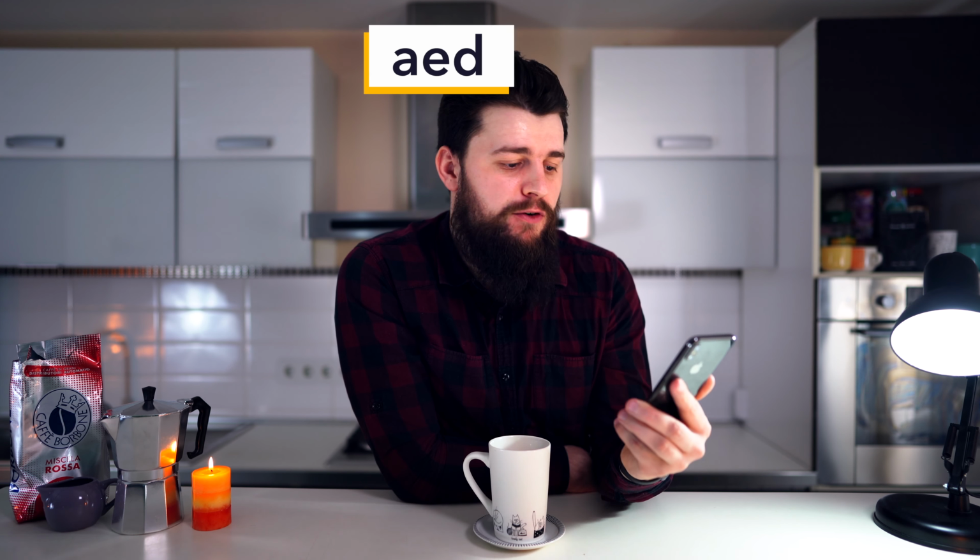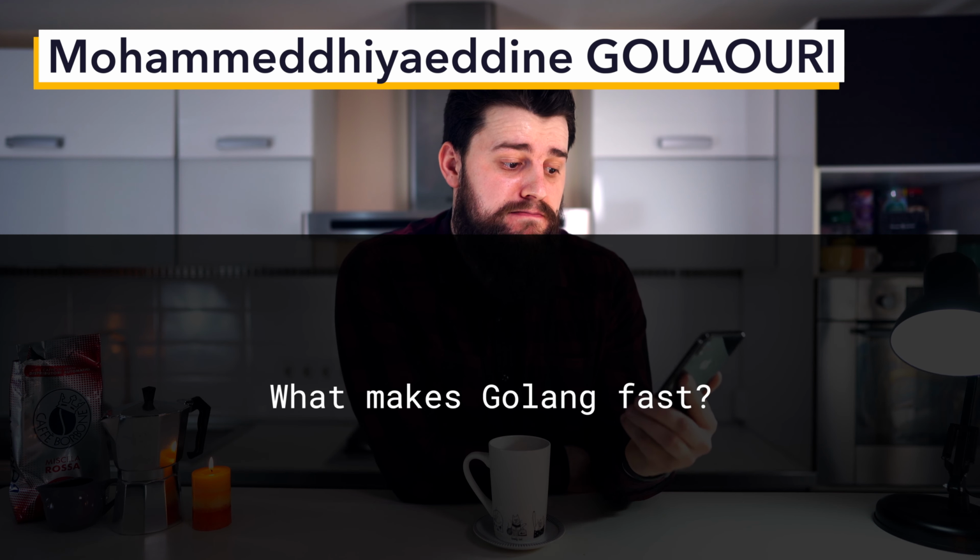Next question comes in from Mohammed, and he asks, what makes Golang fast? So to answer this question as simply as possible, first of all, a quick disclaimer: Go is not the fastest language. If you want to achieve top of the line performance, you would probably stick to C and C++. Now back to your question, what exactly makes Go very fast?